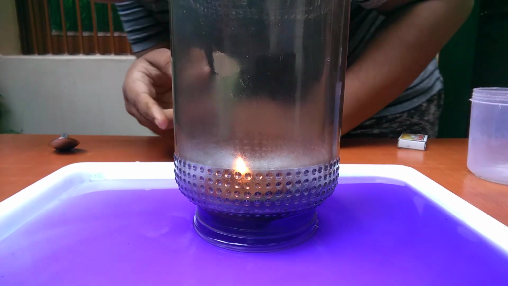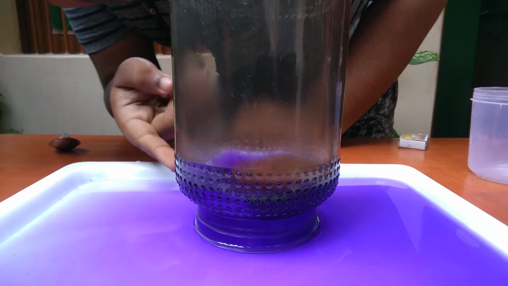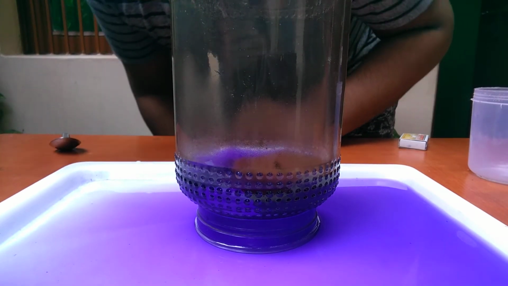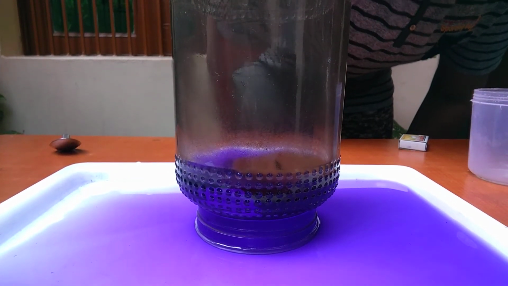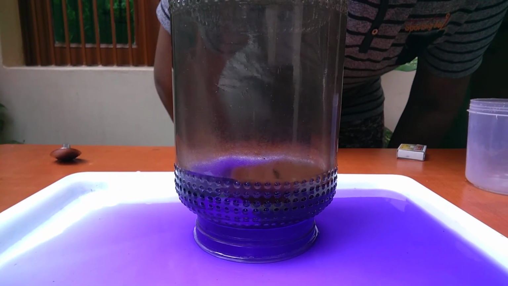Now here we see the water which was present on the tray is slowly coming into this glass container, and see the water level rise inside this container. It is very high, and this is only due to Gay-Lussac's law.